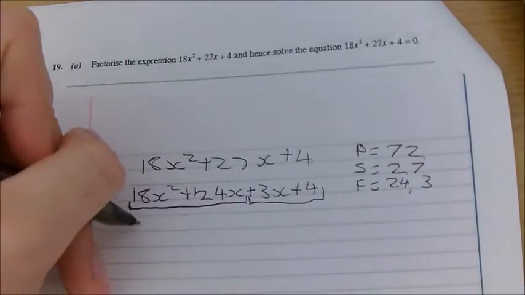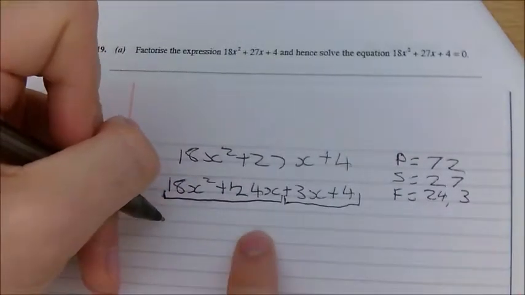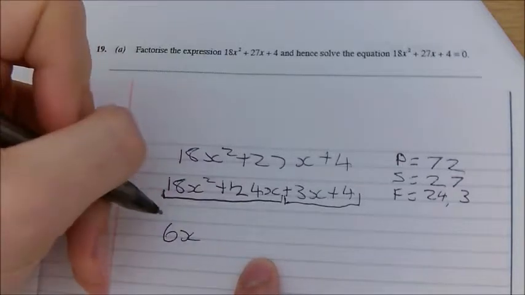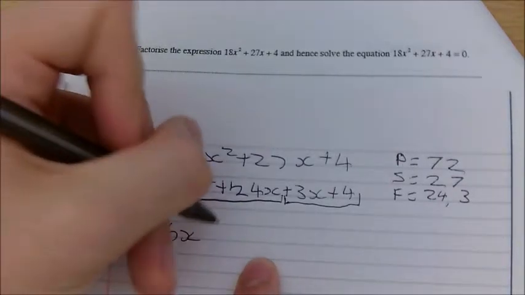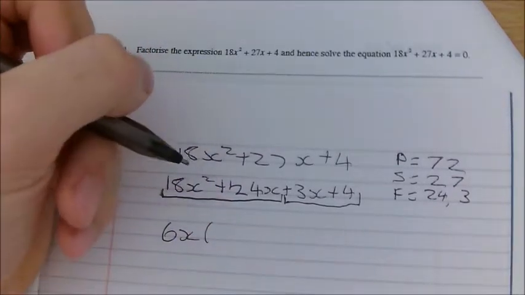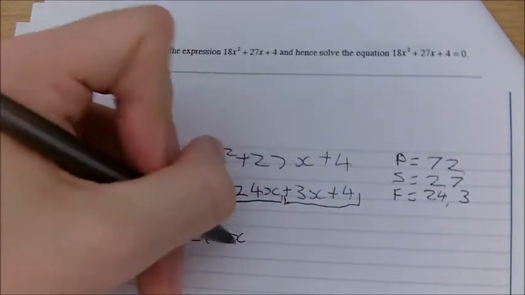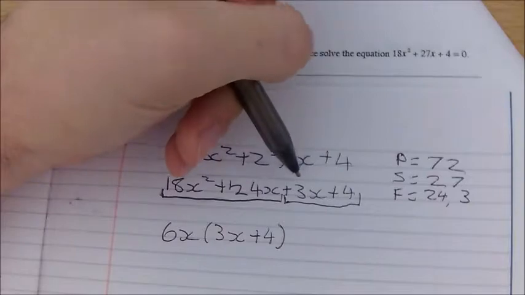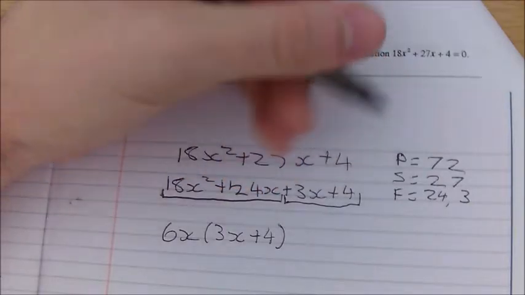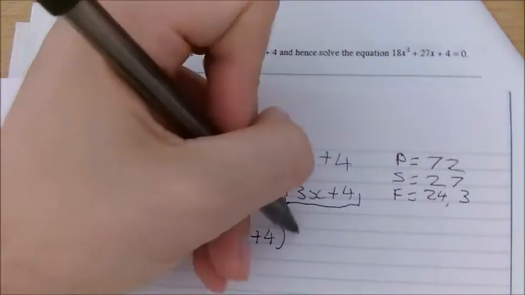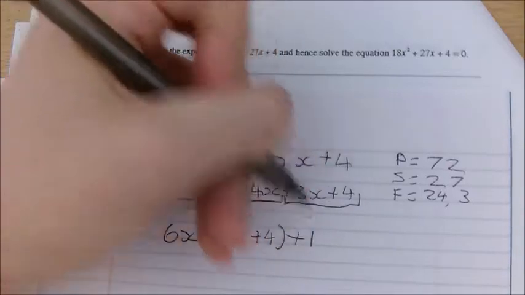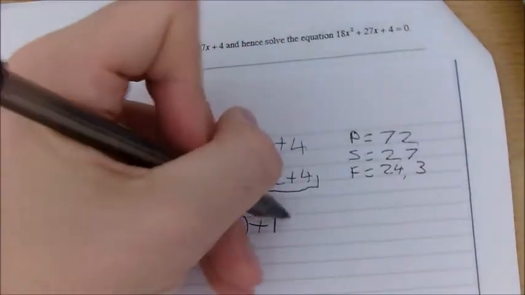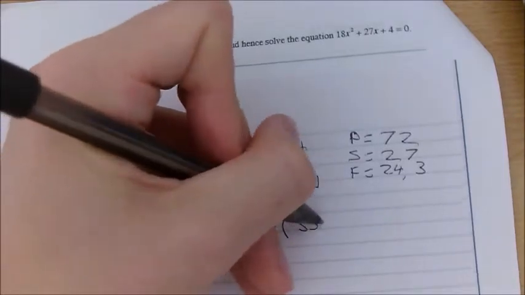To factorize 18x squared plus 24x, we can take out 6x, I think that's the most you can take out. And you'll be left with 3x plus 4. And then when you're factorizing 3x plus 4, you can only take out 1. So you're going to take out plus 1, and then in the brackets there's going to be 3x plus 4.